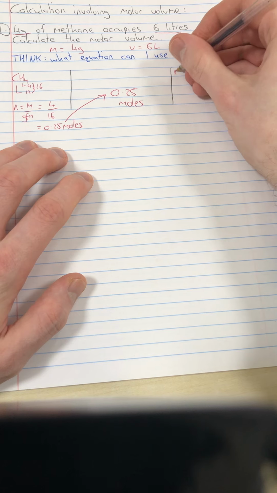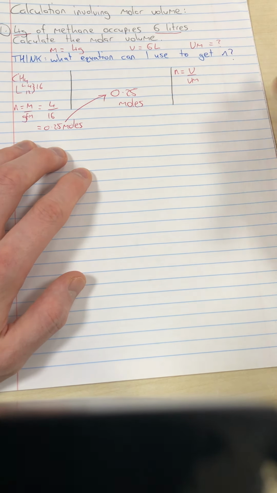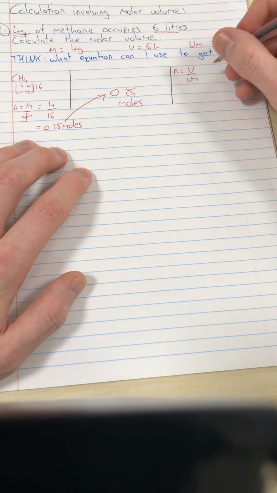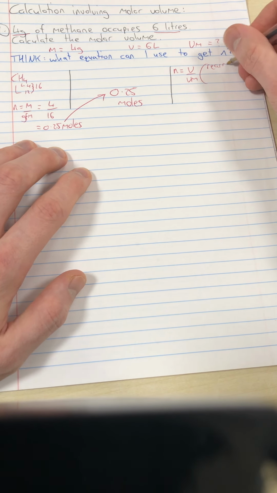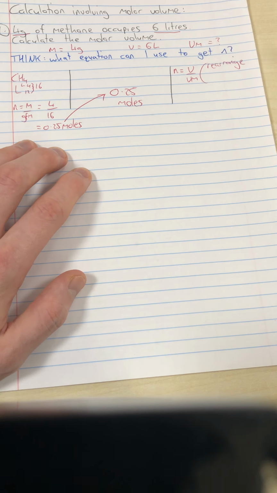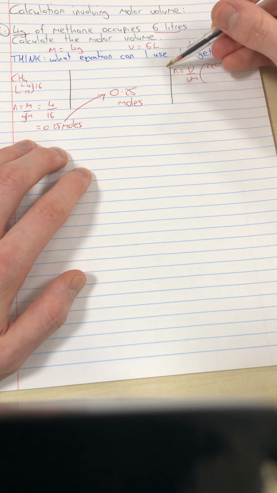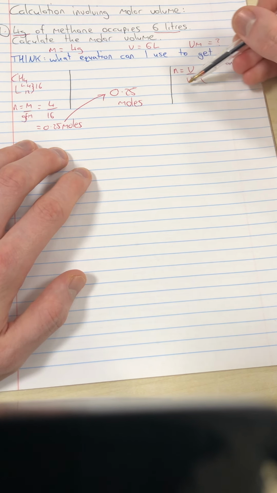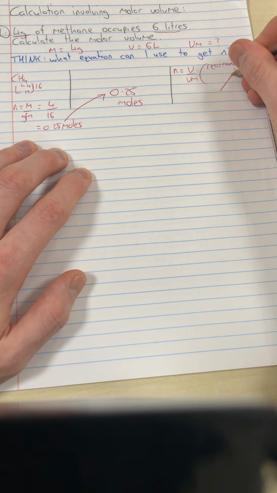Now in the last box, we always do what the question asks you to do. Our new equation is n equals V over Vm, and we're after the molar volume, so you need to rearrange. It's up to you how you do it. You can do the whole change side, change sign, where you bring the Vm up and bring the n down, or you can use the triangle.